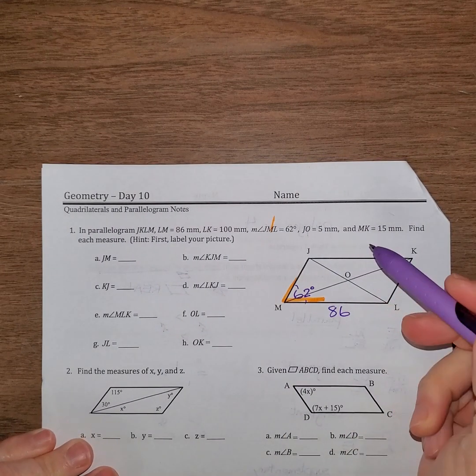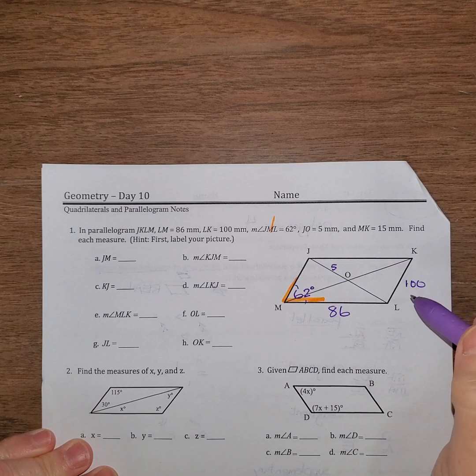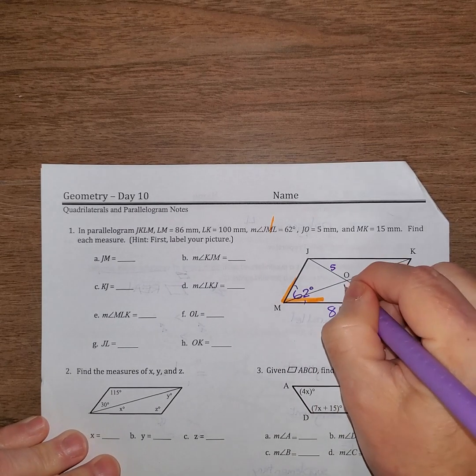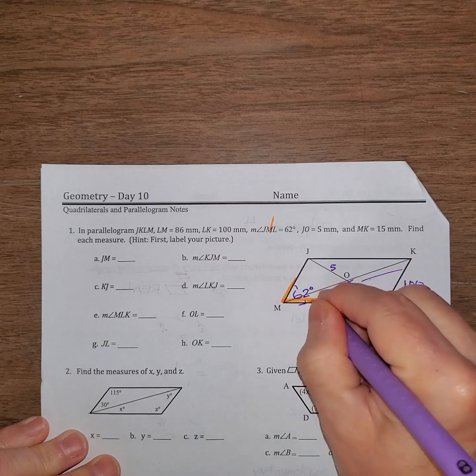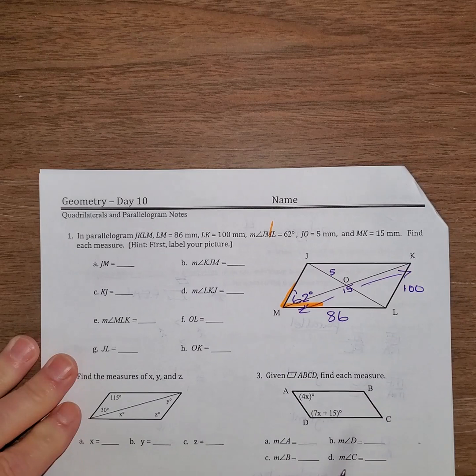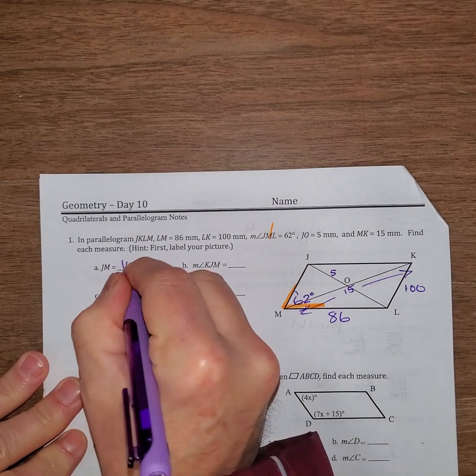JO is 5. MK, where are you? MK is this whole length, which is 15. So this one is 15, and it says find all these measures. JM is this one, so it's got to be the same as this one, so that's 100.